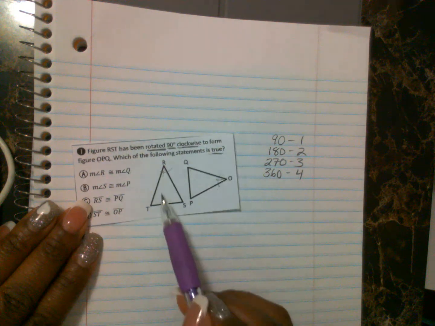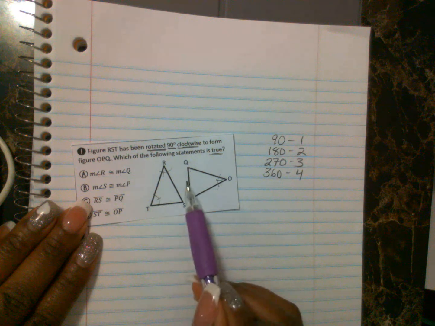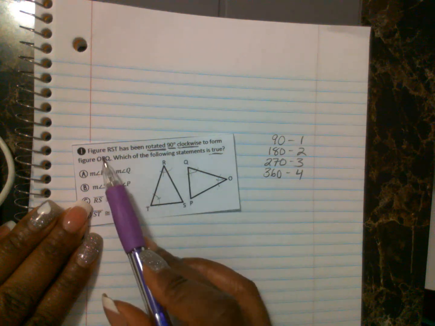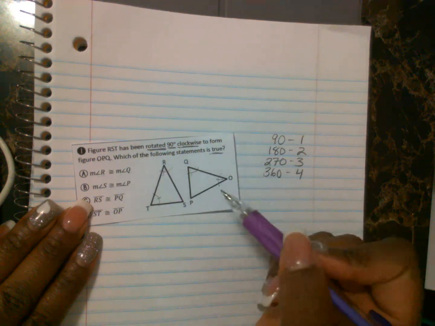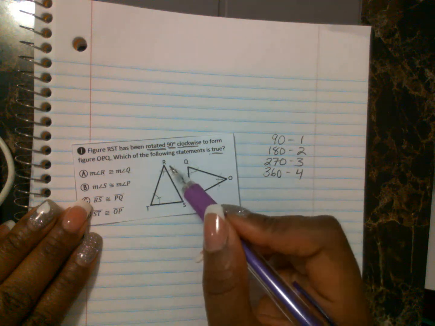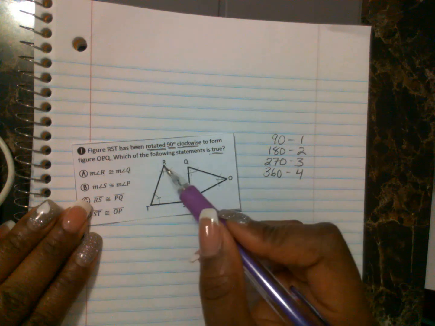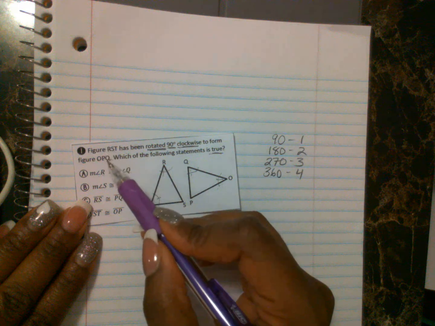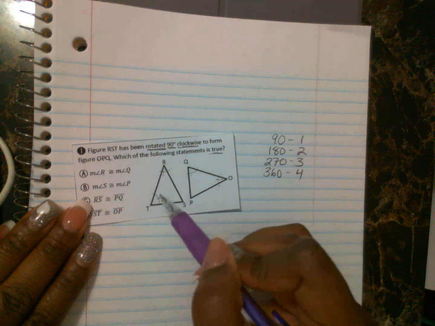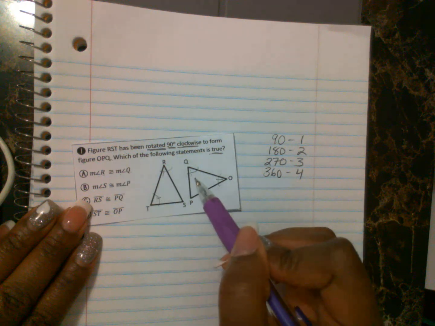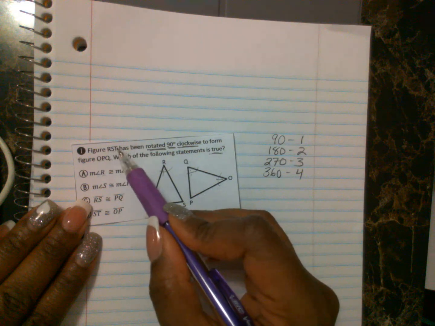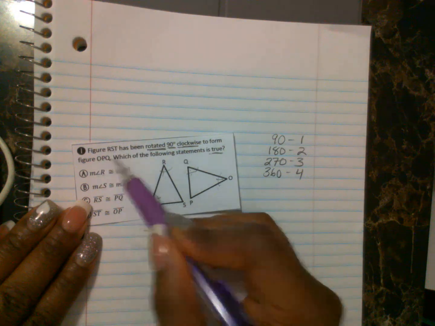Just like if you turn it, clockwise, it's turning this way. So T and Q correspond. Yeah, T and Q correspond.